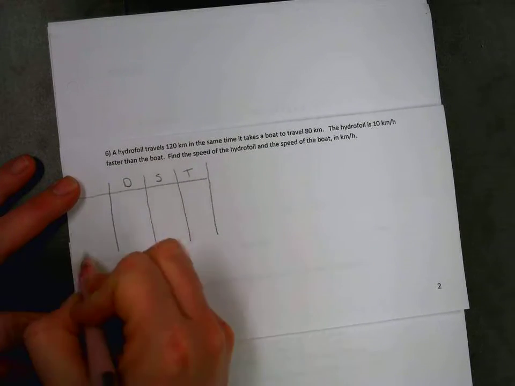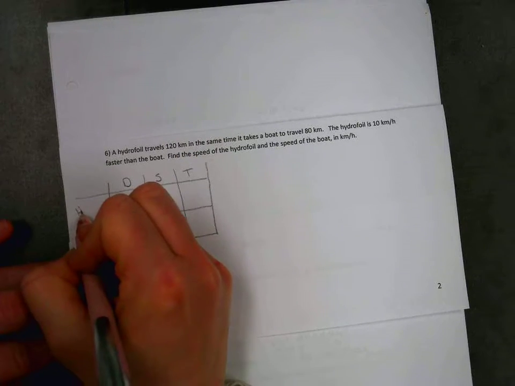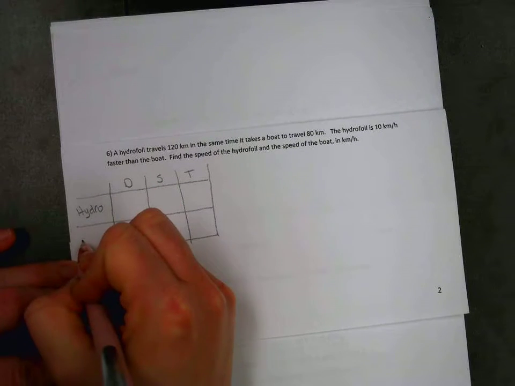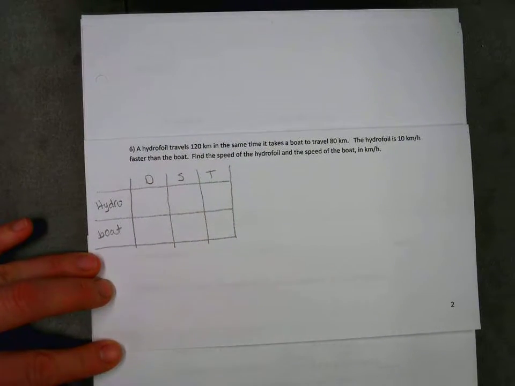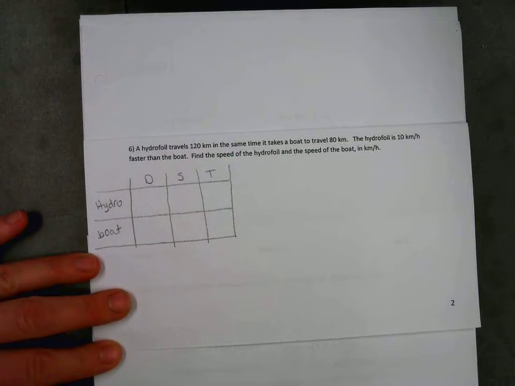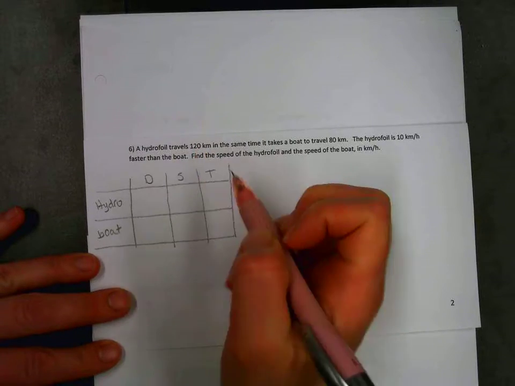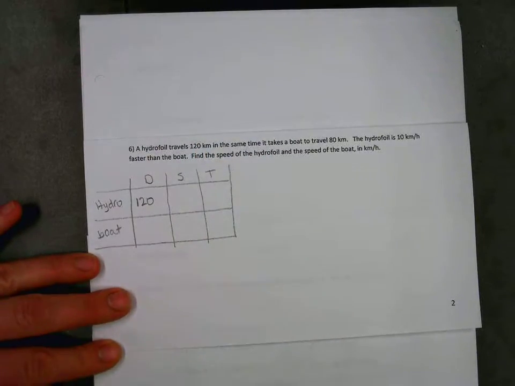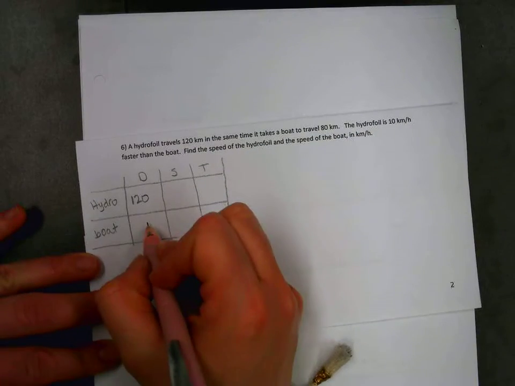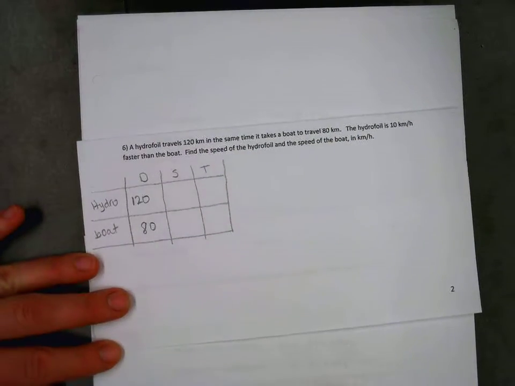And the two pieces of information we're considering in this question are the hydrofoil and the boat. So now I want to take pieces from my question and substitute them into this chart. From my question, it tells me that the hydrofoil traveled 120 kilometers, so that's that distance. The boat traveled 80 kilometers, so that's that distance. And then I'm going to fill in the speed in relationship to what it says in the question.